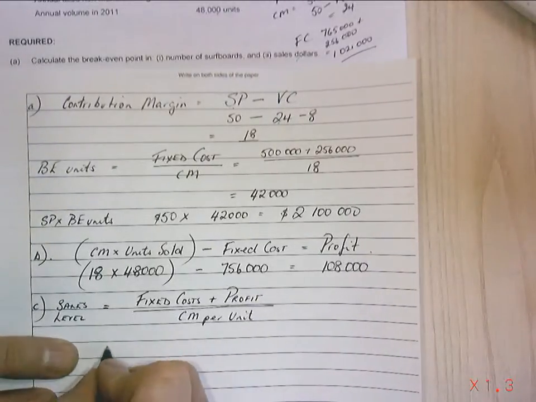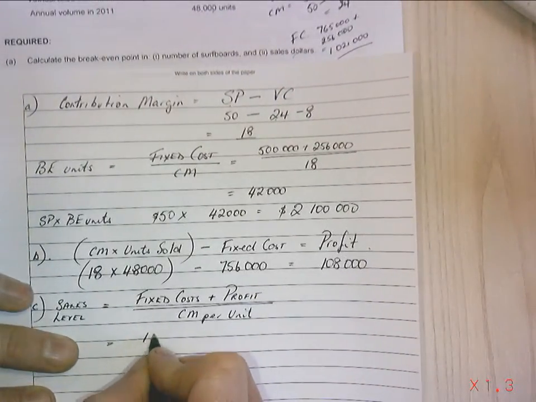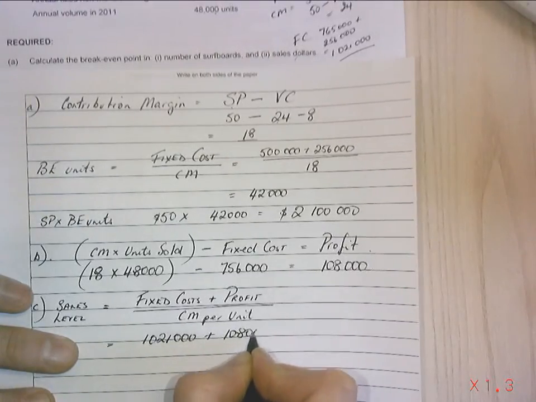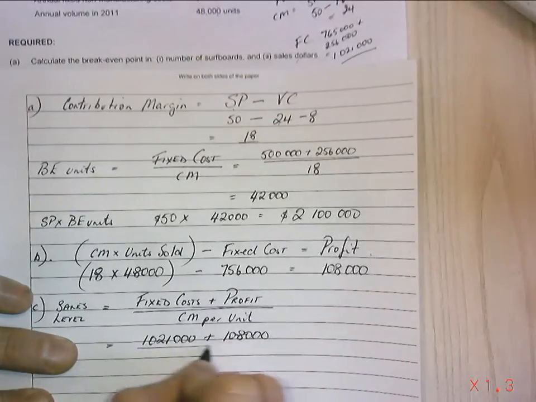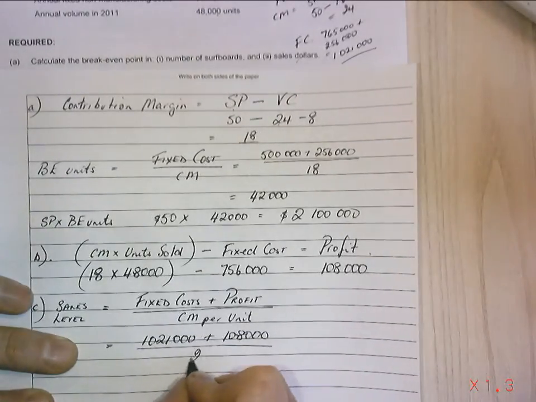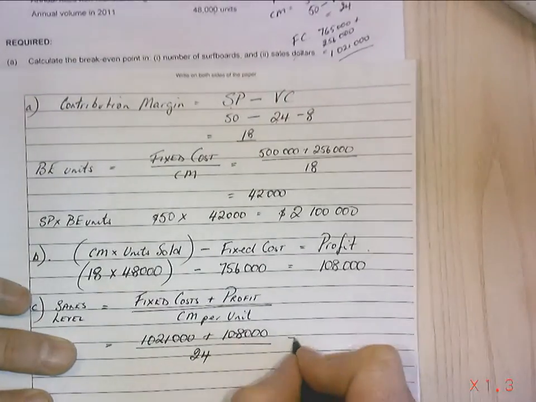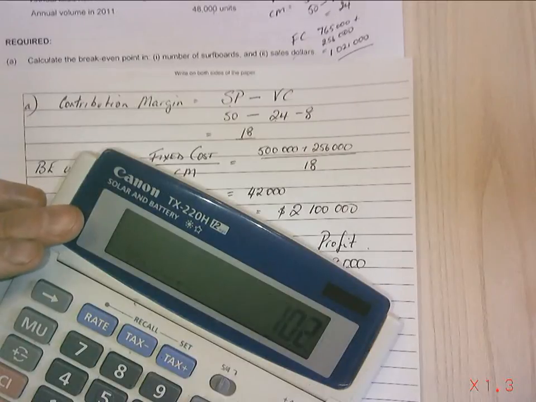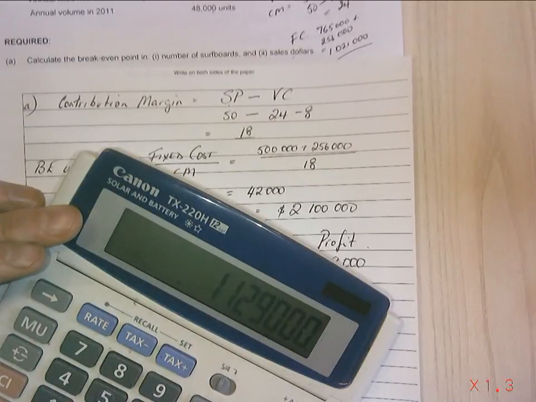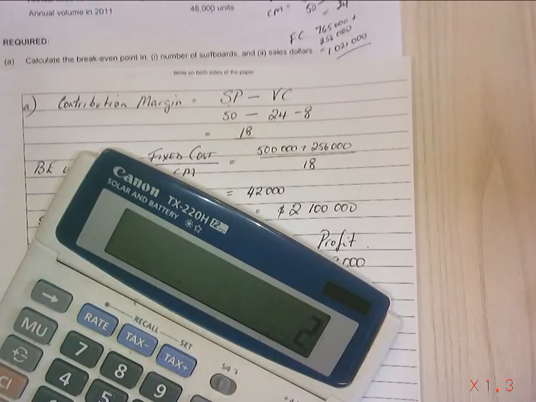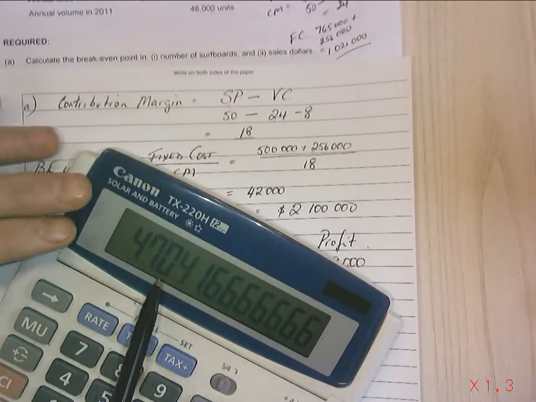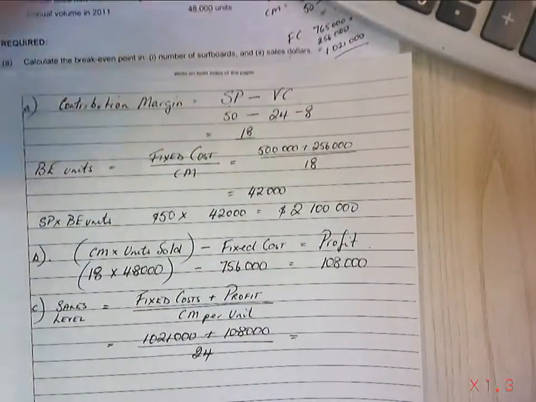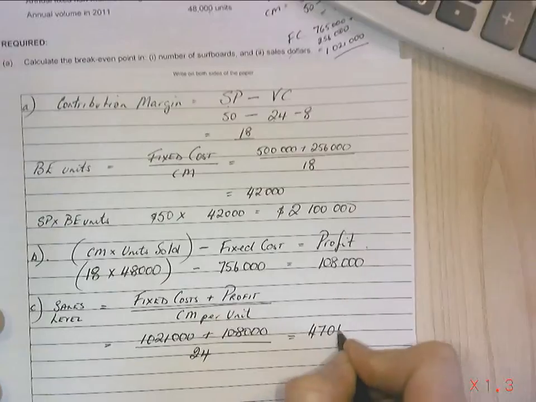So my sales level equals 1,021,000 plus my 108,000, divided by my new contribution margin per unit of 24. So I've got my 108 plus my 1021, divided by 24. It comes in at 47,000 and I'll round up to 47,042 units.